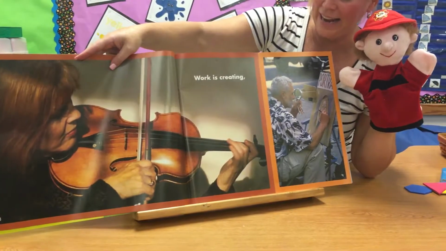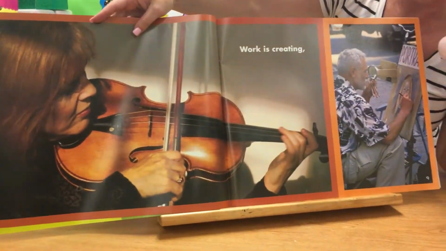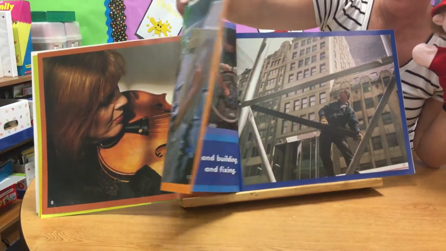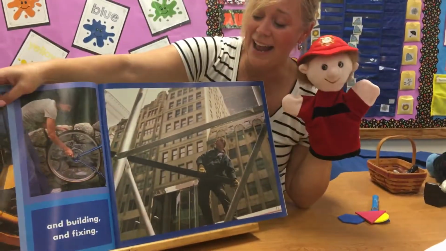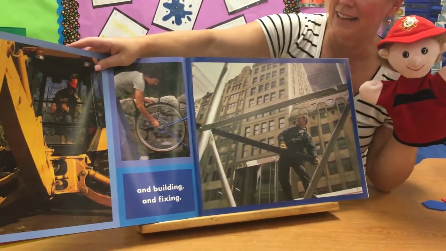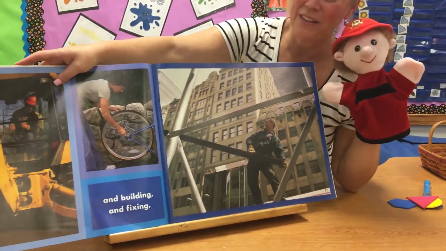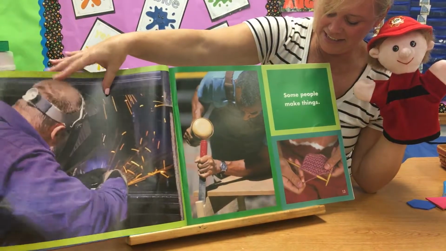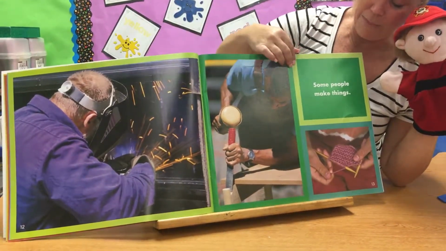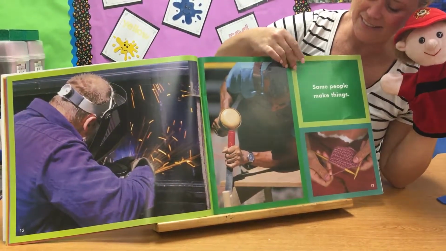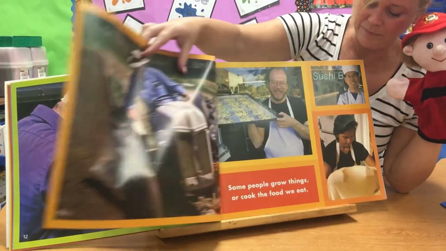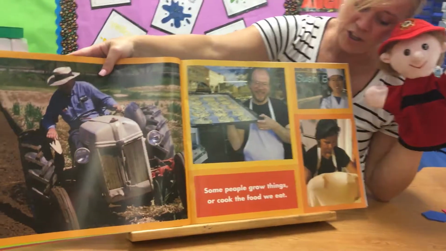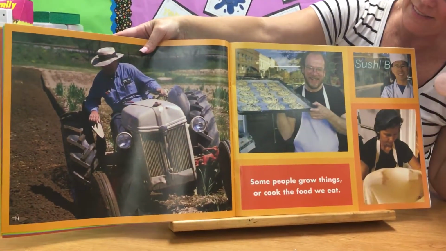Work is creating and, yay, building and, yay, fixing. Some people make things. Some people grow things or cook the food we eat.